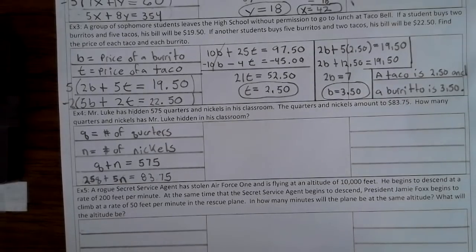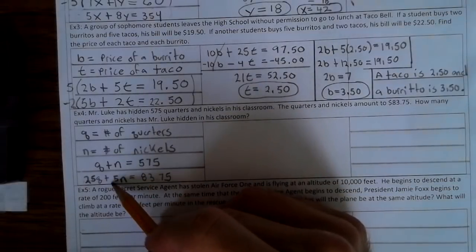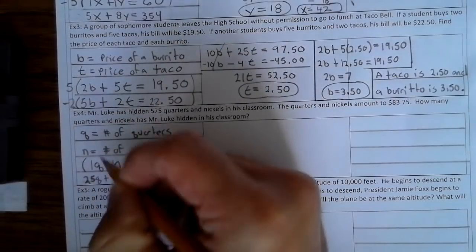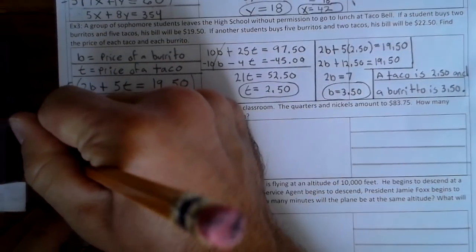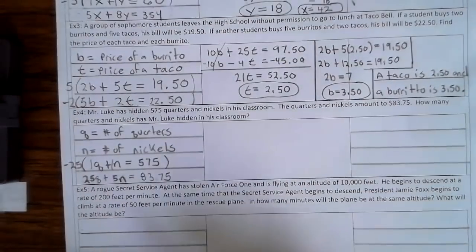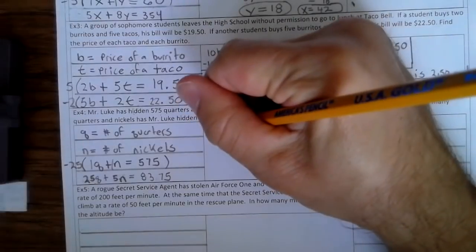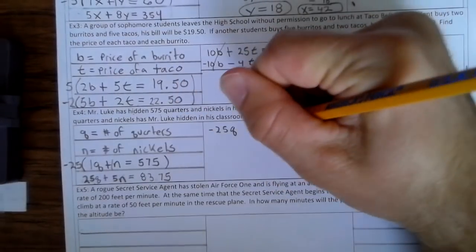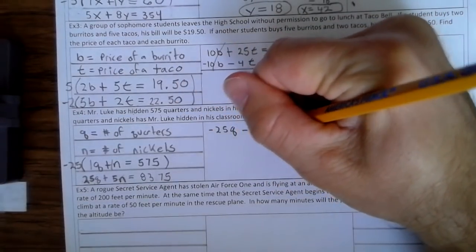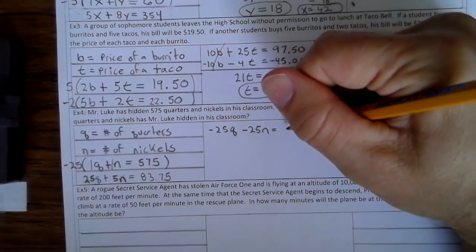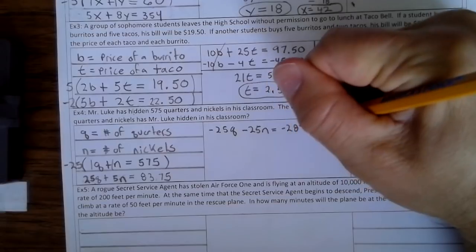Okay. Now again, we're going to use elimination because they're both in standard form. So I'm going to multiply the first equation by negative 25. By doing that, I'll have negative 25 and positive 25, so they're canceled. So that's negative 25Q minus 25N equals negative 2,875.